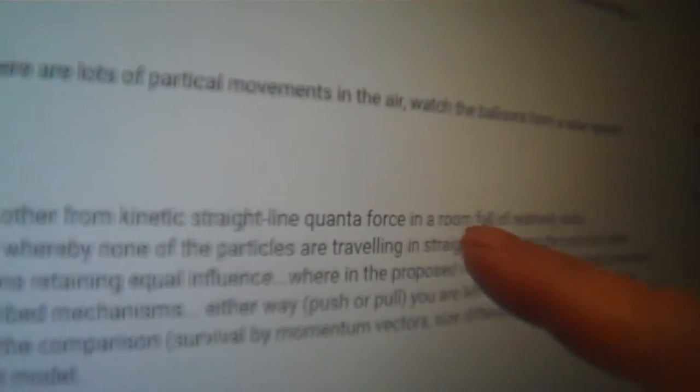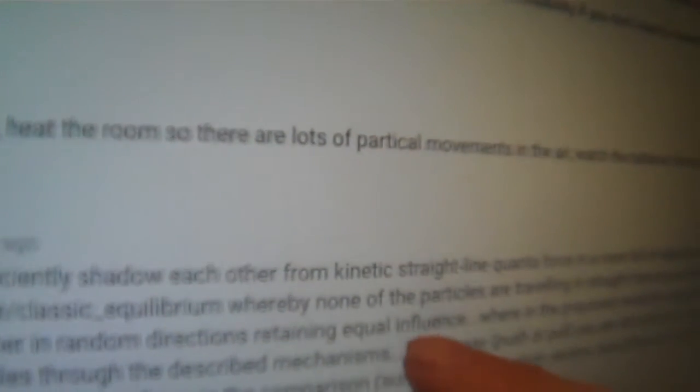Idiot. How do balloons sufficiently shadow each other from kinetic straight line quanta force in a room full of relativistically static atmospheric pressure, equilibrium, whereby none of the particles are traveling in straight lines across the room, but rather bouncing off each other in random directions, retaining equal influence?